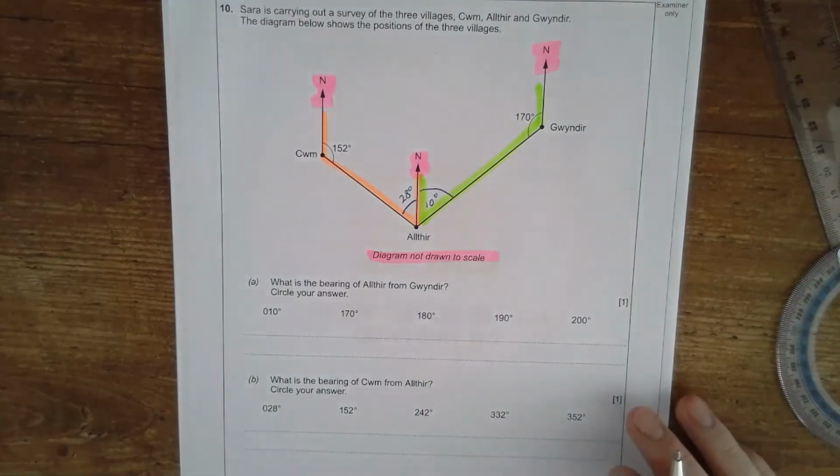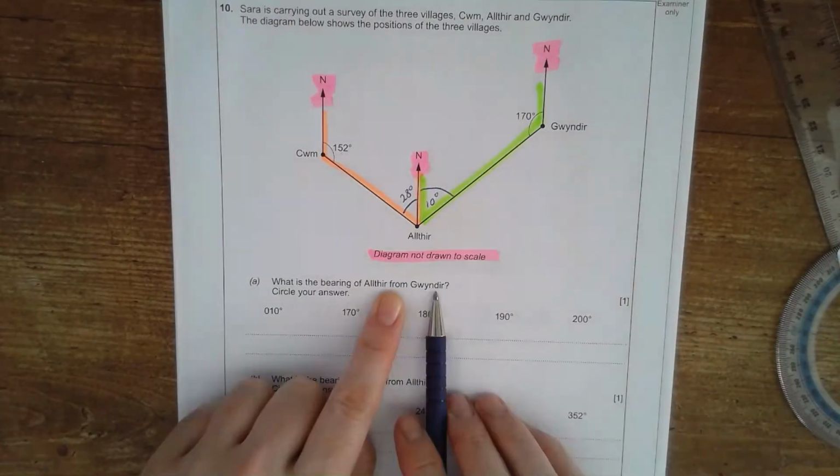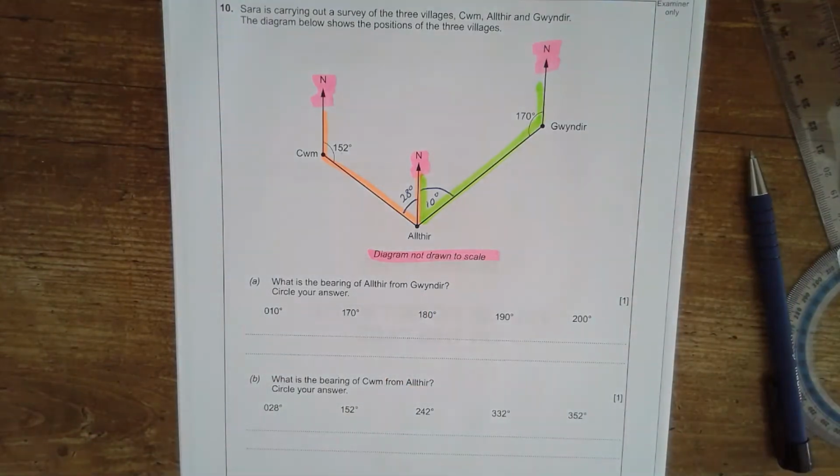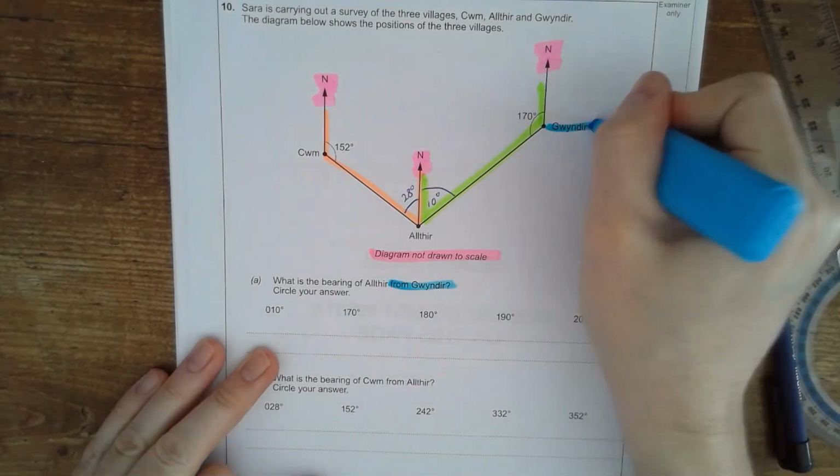The next most important thing to remember when we're talking about bearings is, okay, we're looking for alpha. So we're here. When it says from Gwyndir, that means we are here.